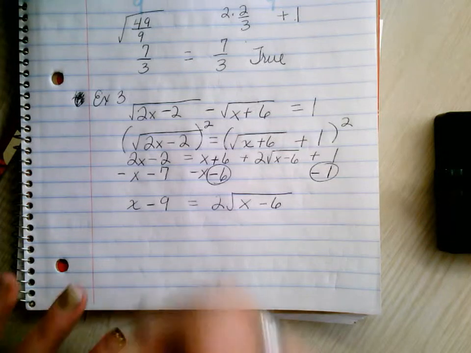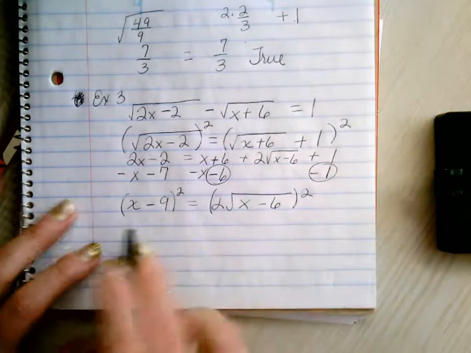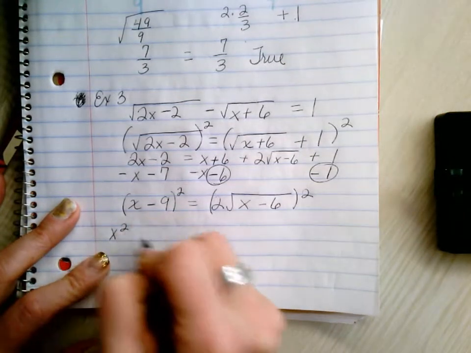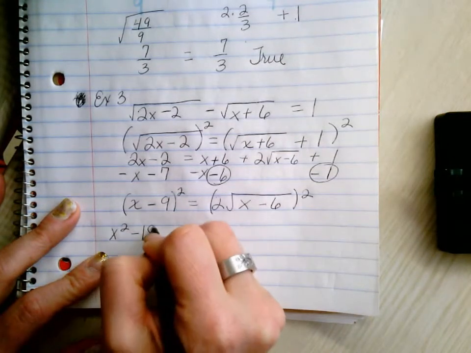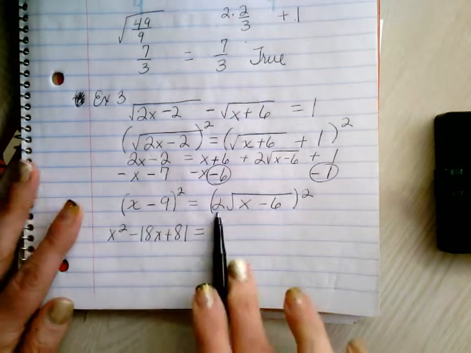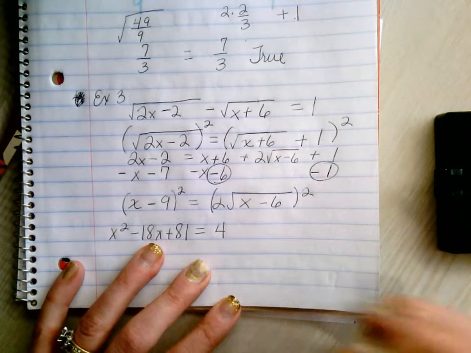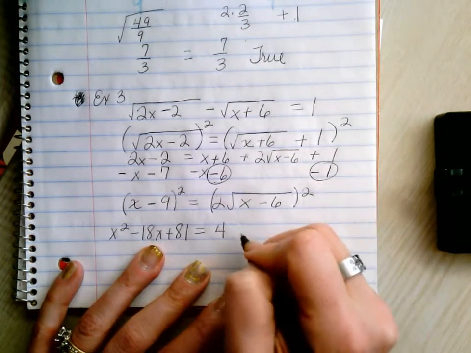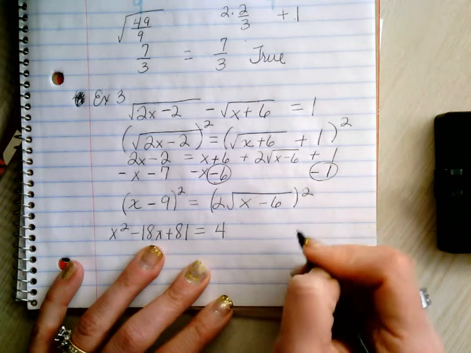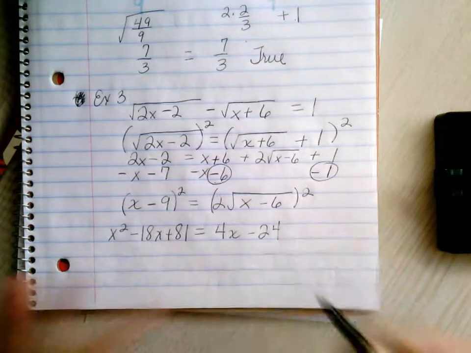We're going to square everything again to clean up that final radical. X squared minus 18x plus 81 is equal to 2 squared, which is 4, times radical x minus 6 squared, which is x minus 6, but for sake of argument, let's make it 4x minus 24, shall we?